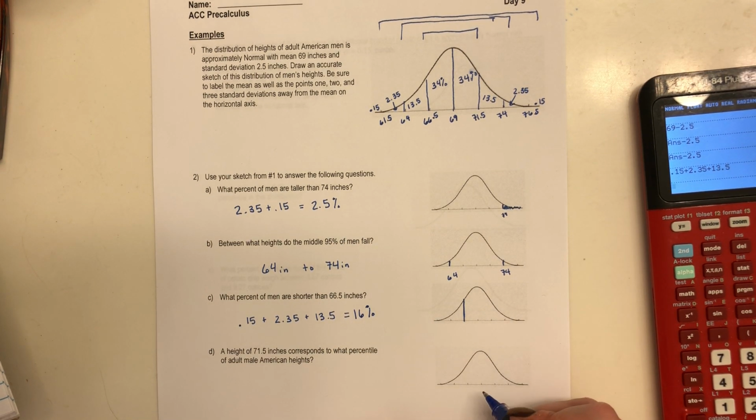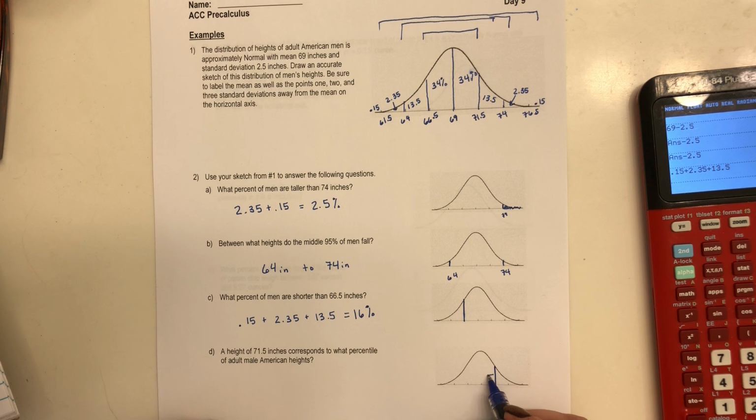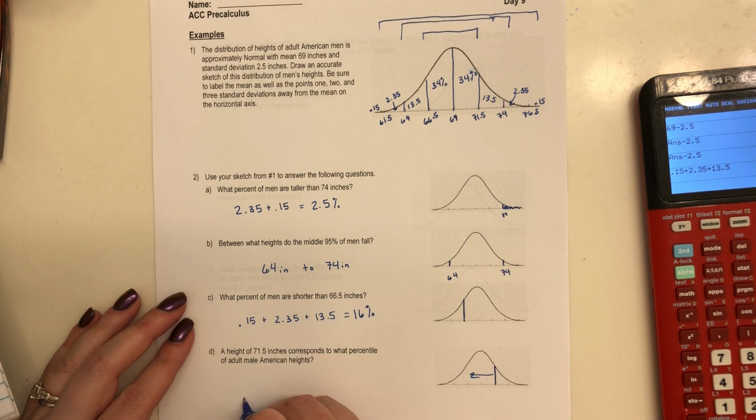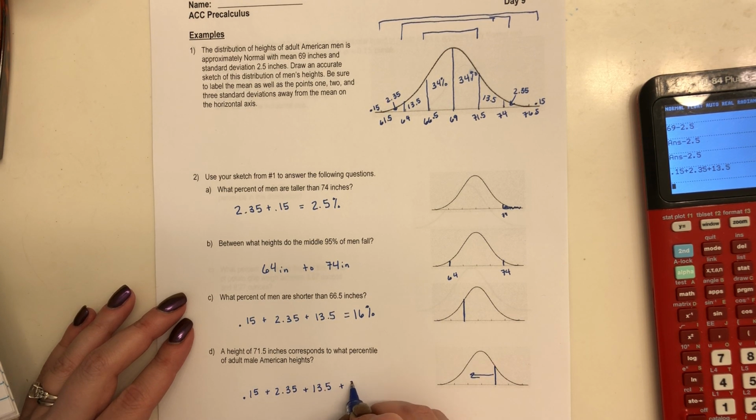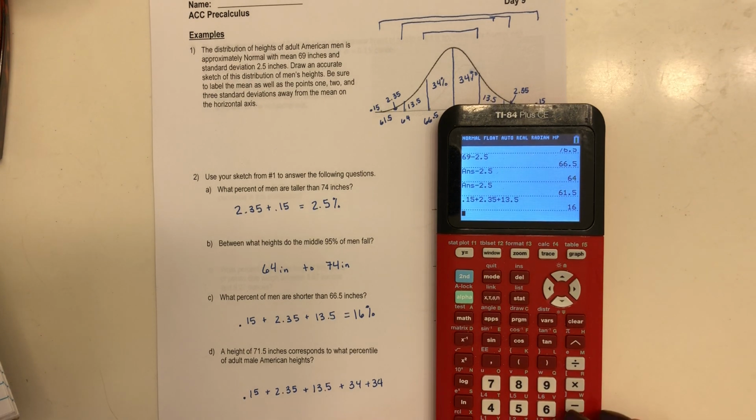71.5 inches. Okay, so that is right here. It corresponds to what percentile? So I need all of that area to the left. So that is 0.15 plus 2.35 plus 13.5 plus 34 plus 34. And I just need to add all that up.